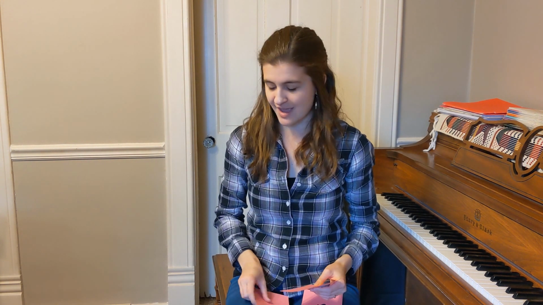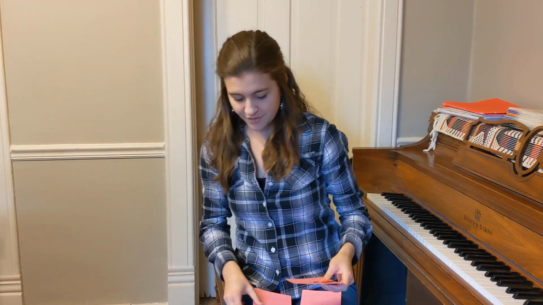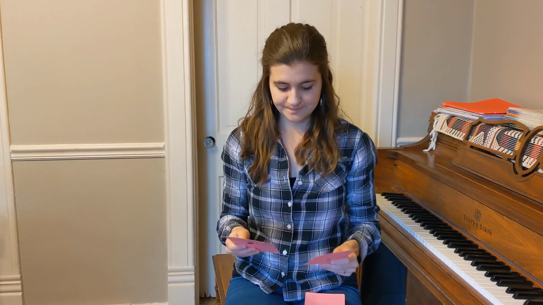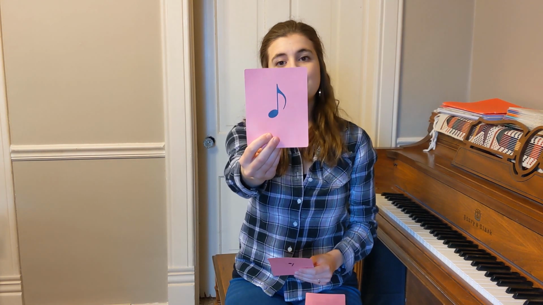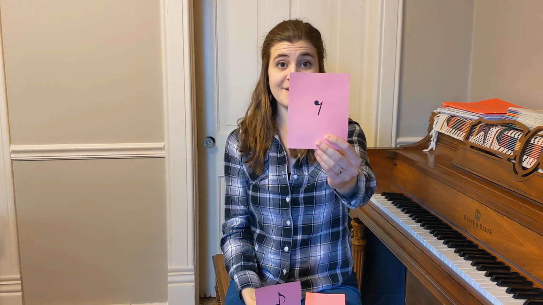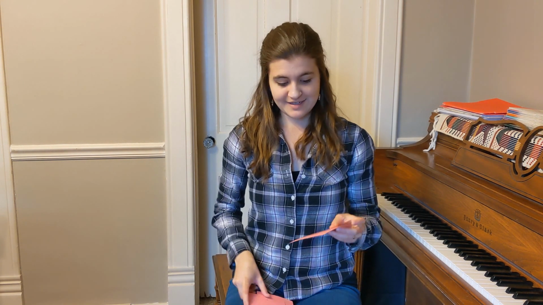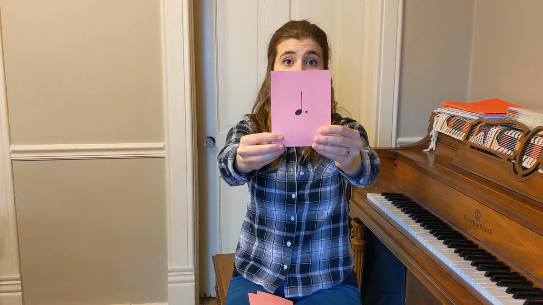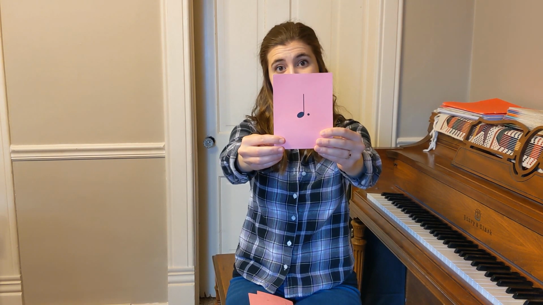Good, okay. So let's go through these new ones again that we've learned. So this one is T, half a beat. T rest, half a beat, and dotted ta, 1 and a half beats.